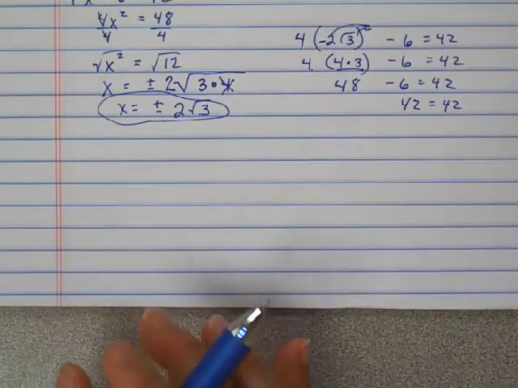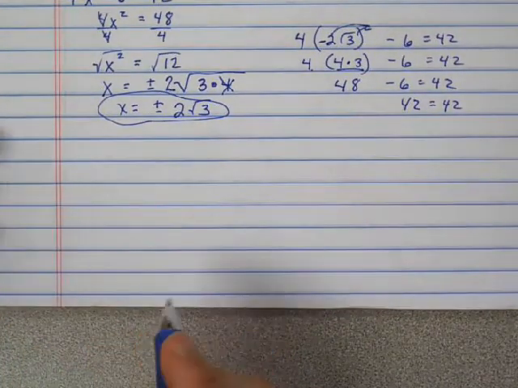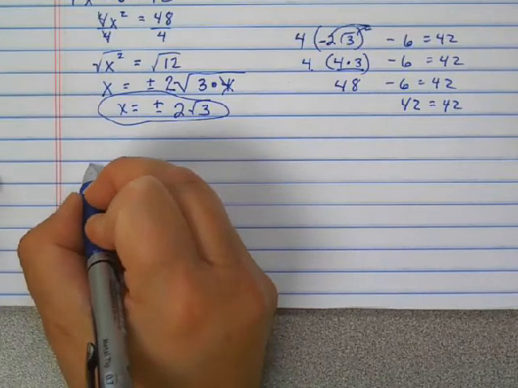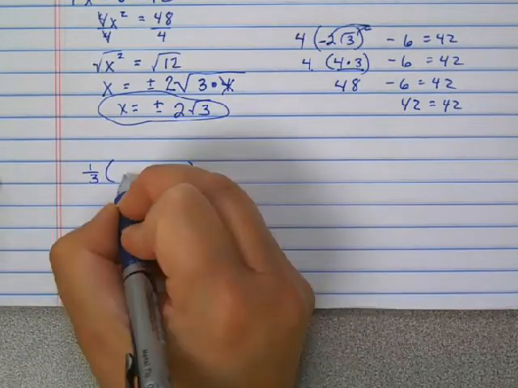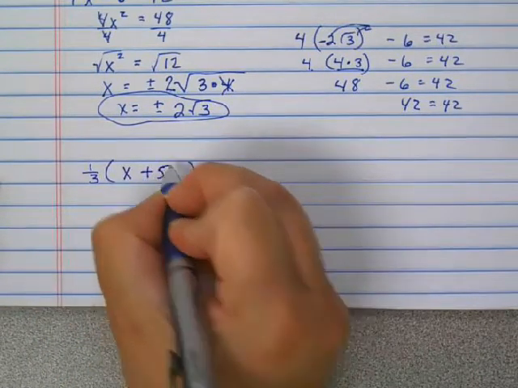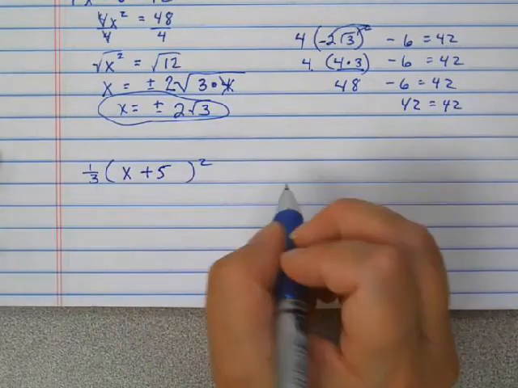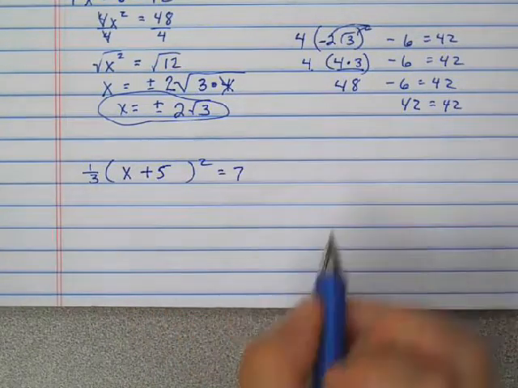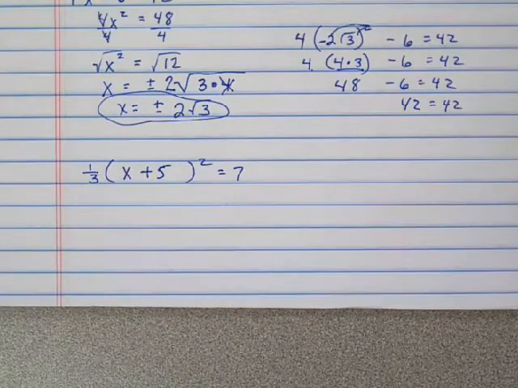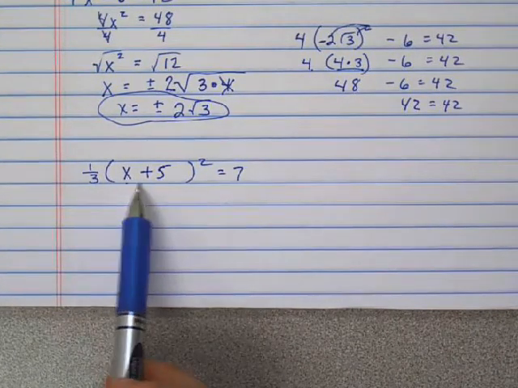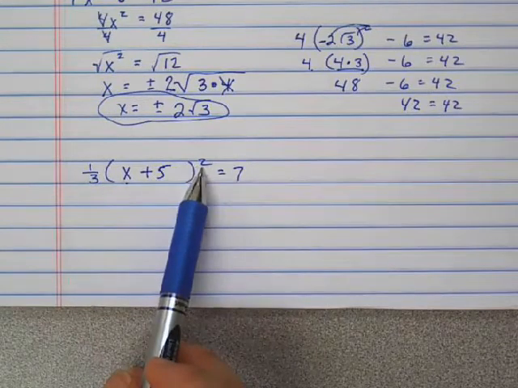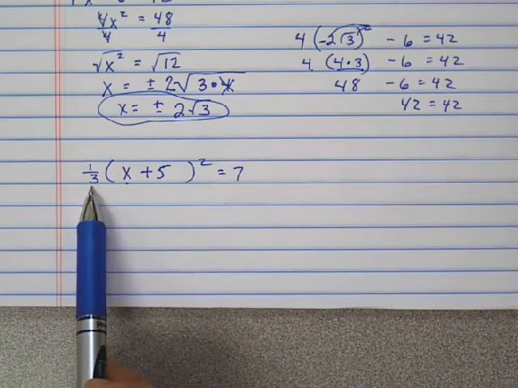All right, here's another one. 1/3 (x plus 5) squared equals 7. So let's think about the order that I would do the problem if I knew what x was. If I knew what x was, I would add 5, square it, take it times 1/3. So when we solve, we go in reverse order.